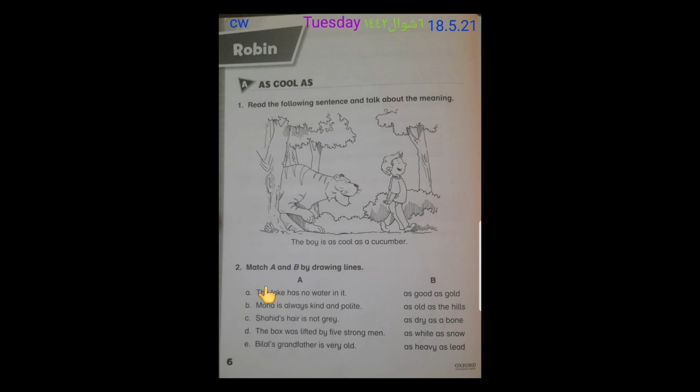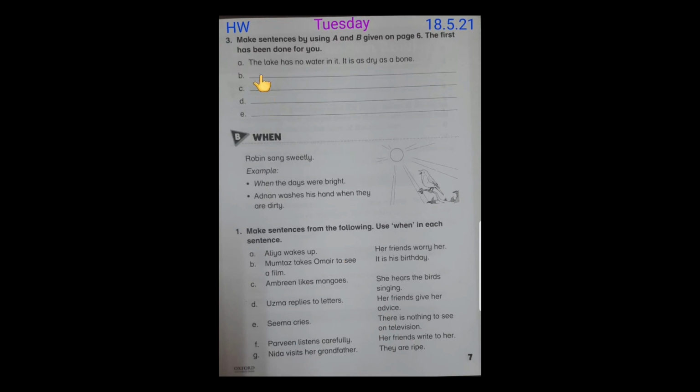Like here part B, I'll show you how to do. Mona is always kind and polite. So you will first write over here, Mona is always kind and polite, full stop. She is as good as gold. All right, so this is how you have to do this exercise on page number 7. Answers will be shared tomorrow, inshallah.